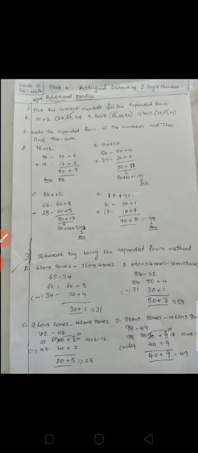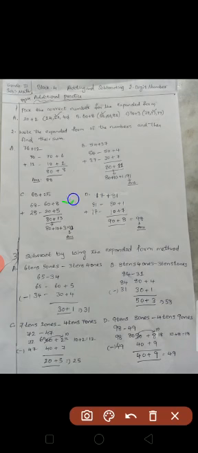68 plus 25, you need to add. You can write 68 as 60 plus 8, and 25 as 20 plus 5. If you add 8 plus 5 it is nothing but 13. And 60 plus 20 is 80. So here 13 you can write as 10 plus 3. Now you add up all the digits. 80 plus 10 plus 3 is nothing but 93.